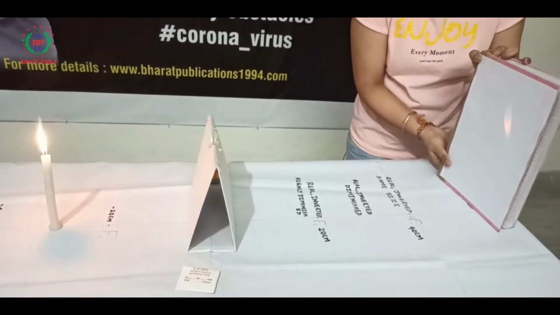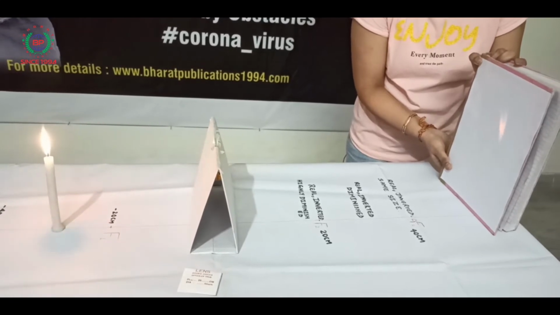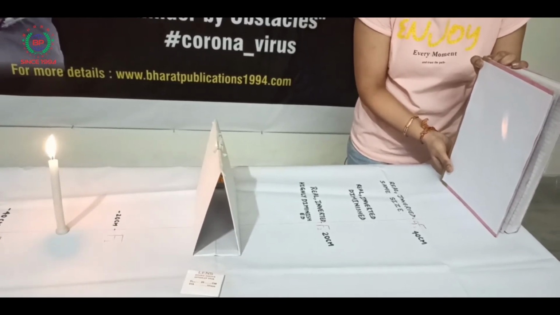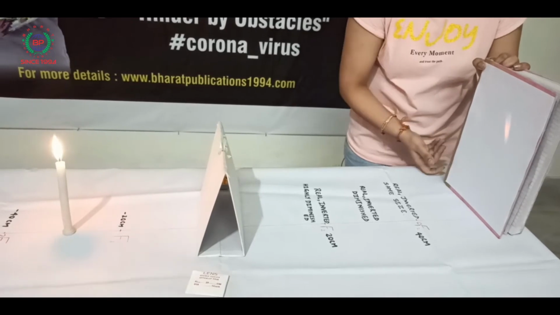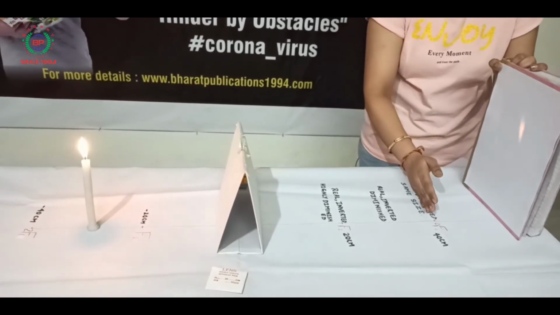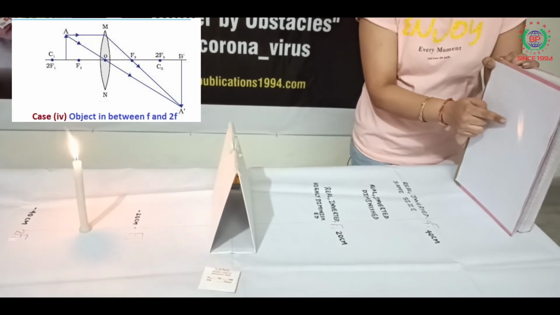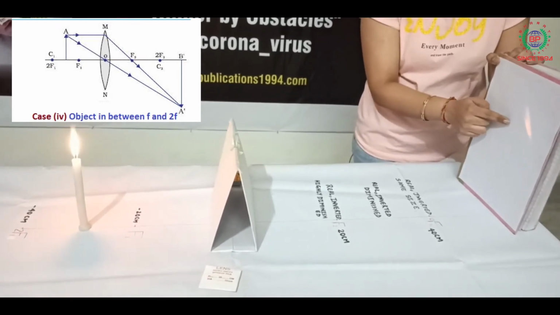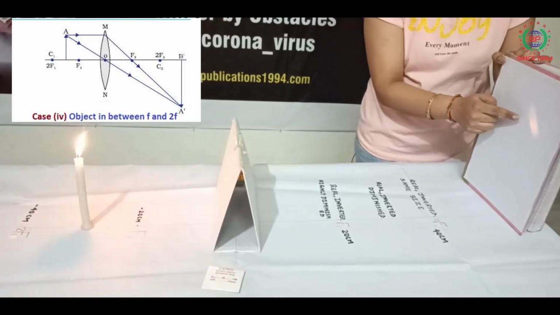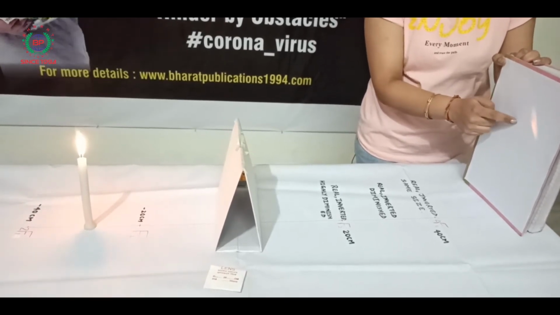At this point I am getting the clear image on the screen. Now see, the image is forming beyond 2F2. It is real because I have taken it on the screen. It is enlarged in size and inverted also.